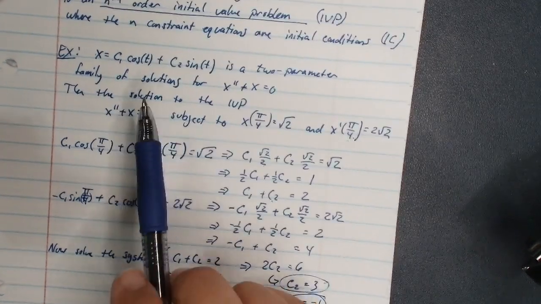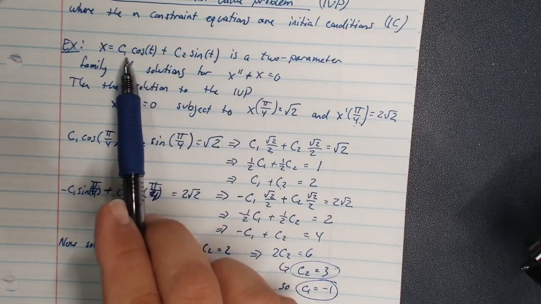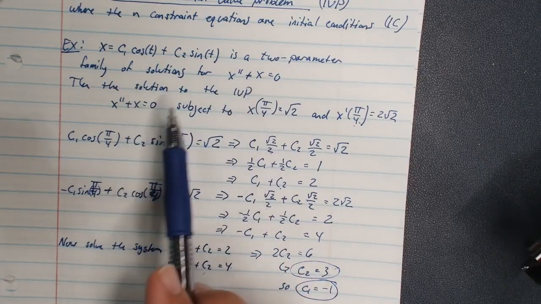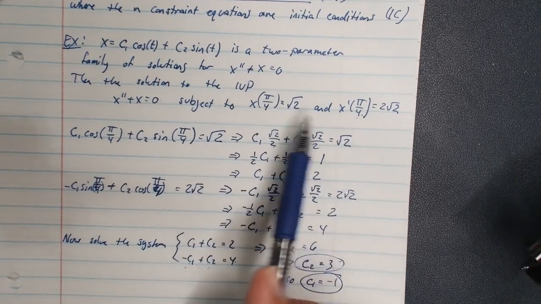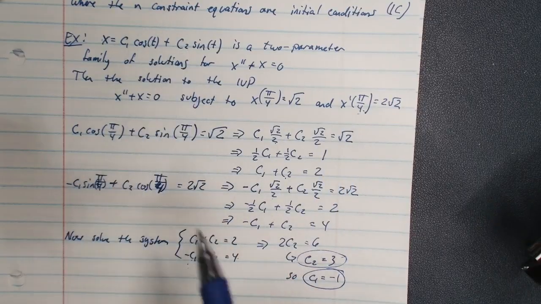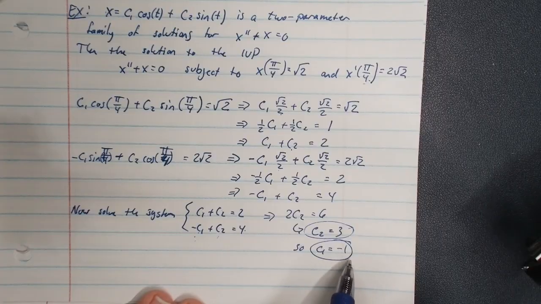So here we have a two-parameter family of solutions to this equation, and any pair of numbers will make it work as a solution. But if you take that solution and pair it with these conditions, then not any values will work. In fact, there's only one particular set of values that'll work. Right here, C1 must be negative 1 and C2 must be 3.